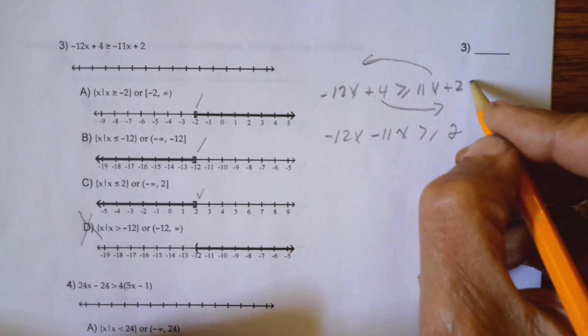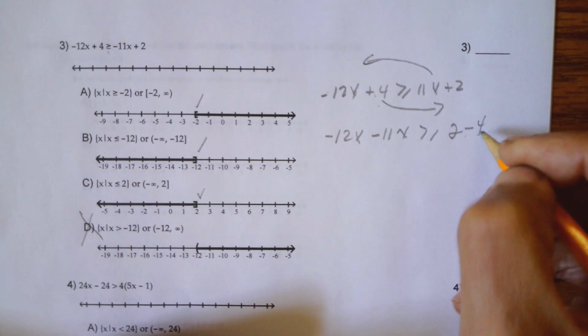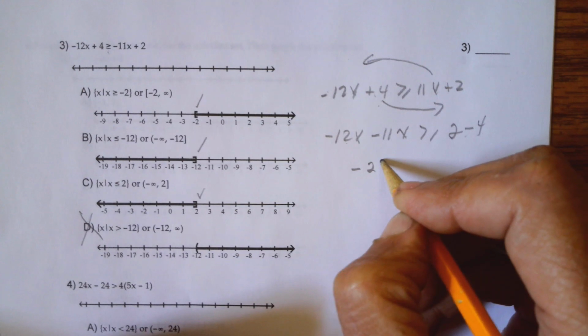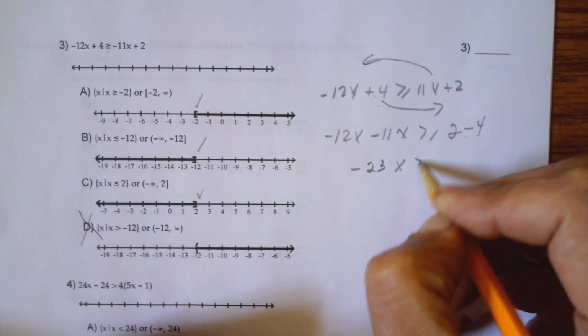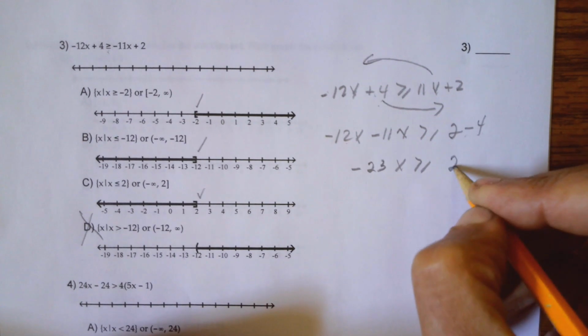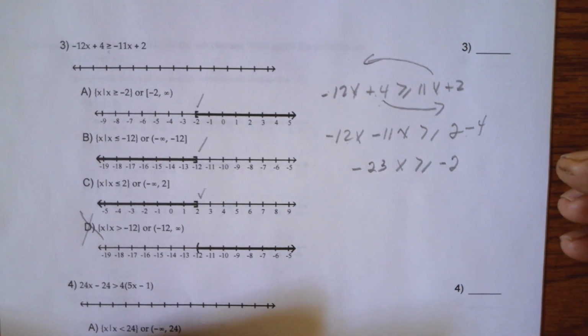The positive 4 goes onto the other side as a negative. I'm subtracting 4 here and subtracting 4 there. A minus and a minus is a minus. Minus 23x greater than or equal to positive 2 combined with a negative 4. Difference is 2, take the sign of the larger. And what seems to be happening here? 12x plus 4.